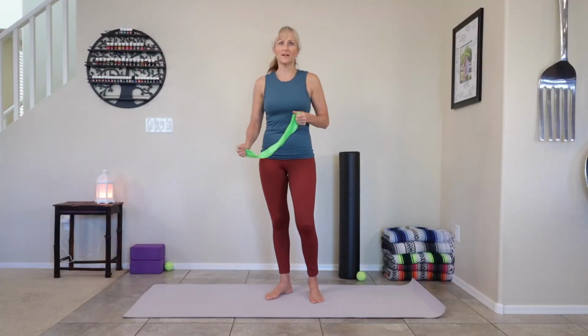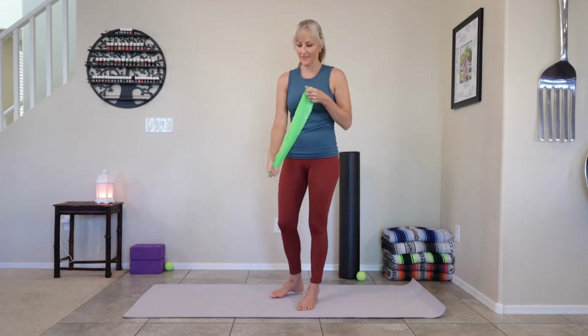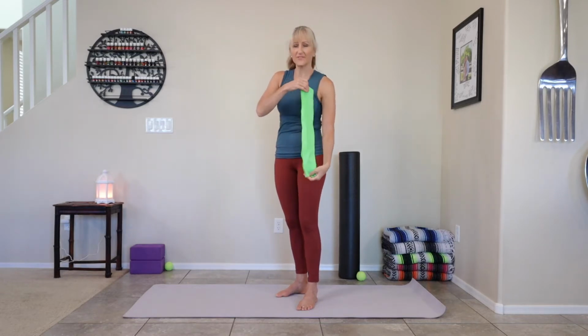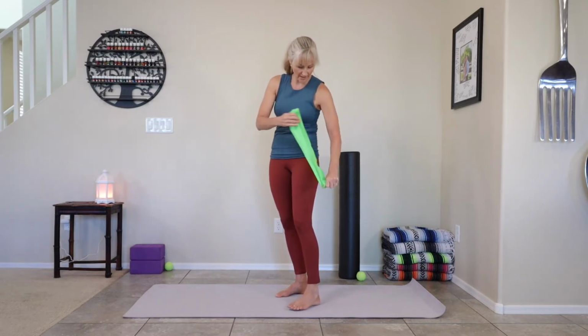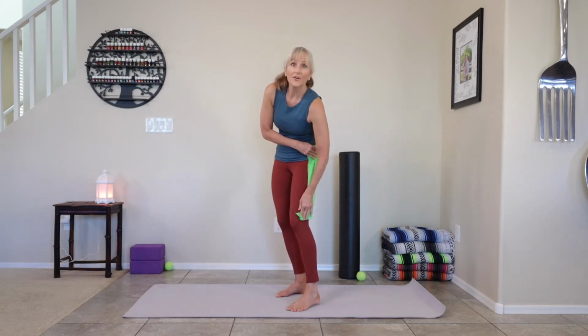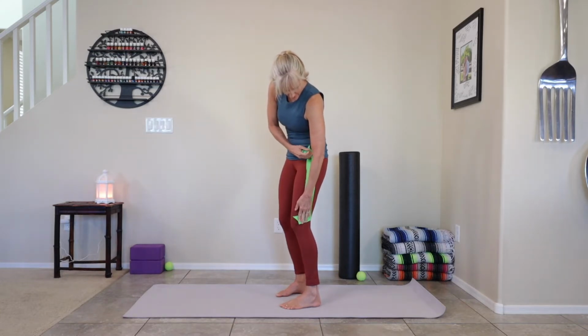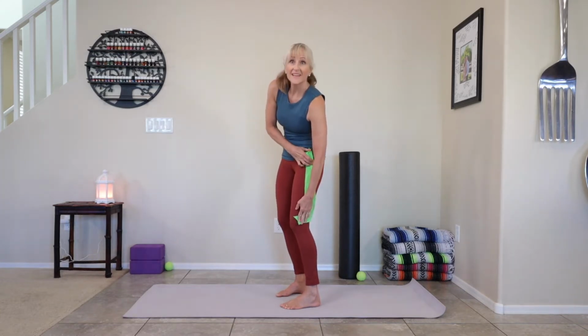Okay, so we're going to talk about IT band today. I'm going to use this band to explain a little bit about the IT band and the connection, just super brief, and then we're going to get into rolling. So you think about your IT band right here, and it connects down through the knee, and it connects up into the hip. It actually goes right up into here, the TFL.